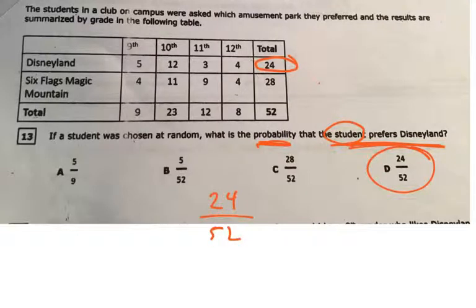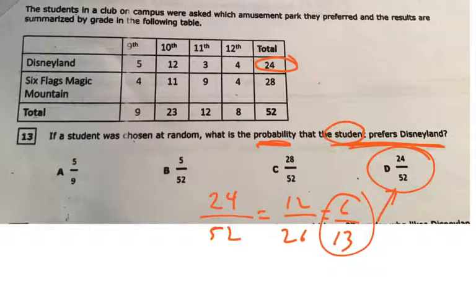Voila. Now, normally they would have that reduced, which of course they did not do in this problem. You normally would reduce it to, let's say, 12 out of 26 or 6 out of 13, which would be a better answer. But hey, they didn't reduce it. More power to you, right? Anyway, so basic probability, guys, 24 out of 52 like Disneyland, right? Let's do the second question here.